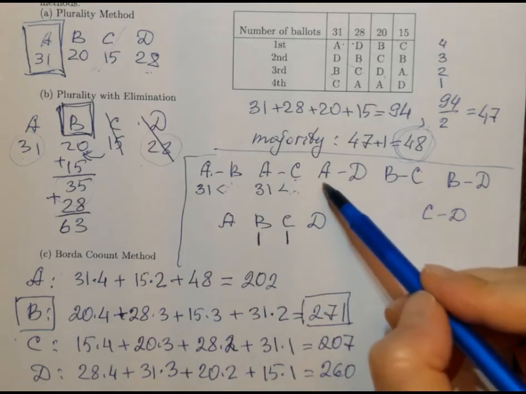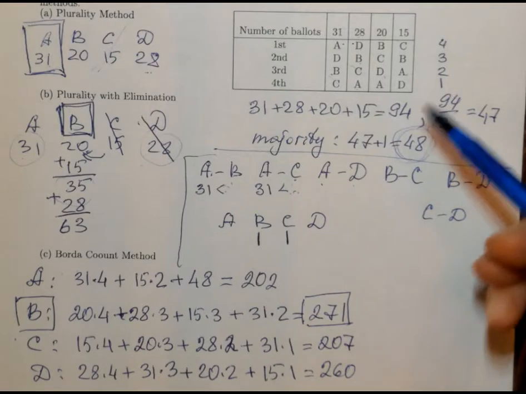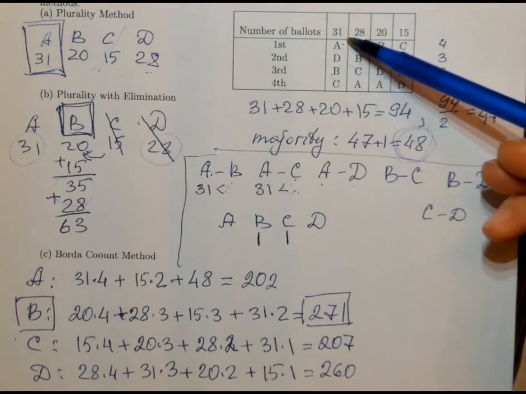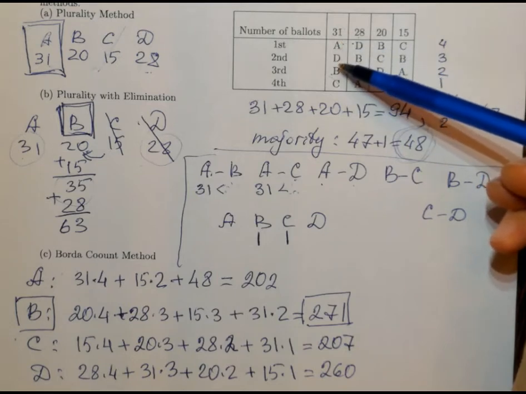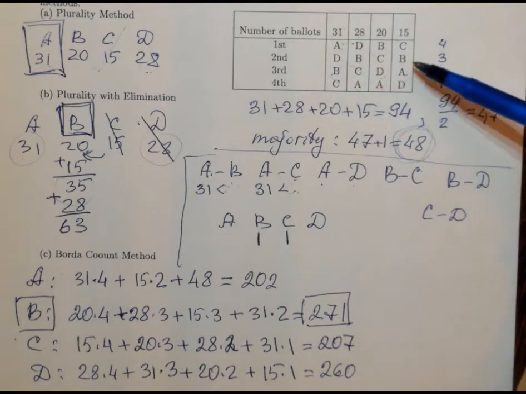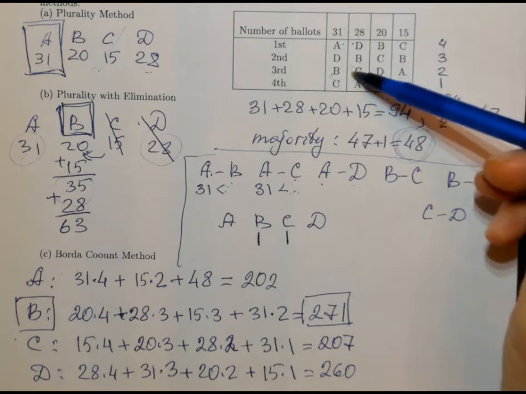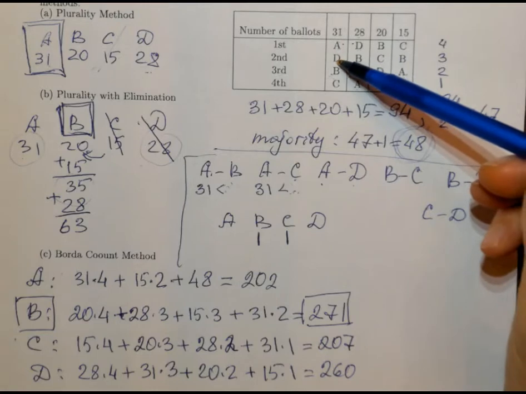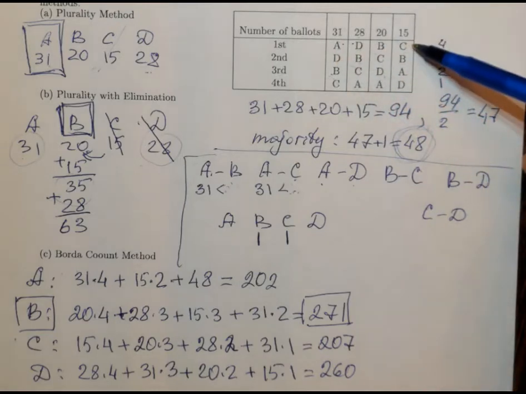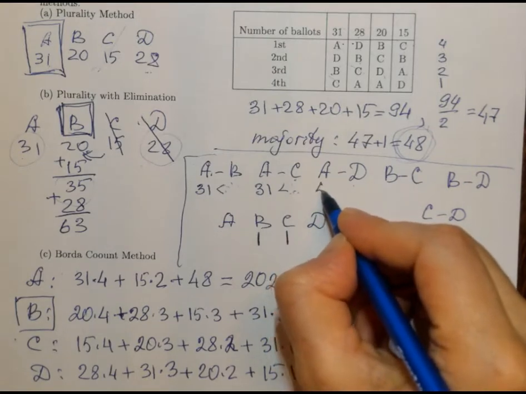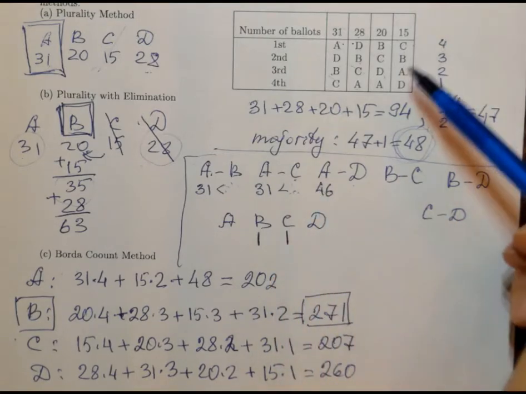The next pair, A and D. A is over D, again, in the first group, 31, and then D is over A. Okay, so here we have a different situation. A is over D on 31 ballots and on 15 ballots. 31 plus 15, that is 46 ballots.